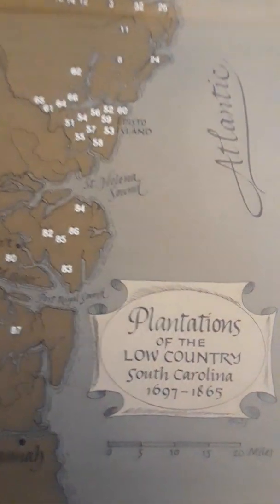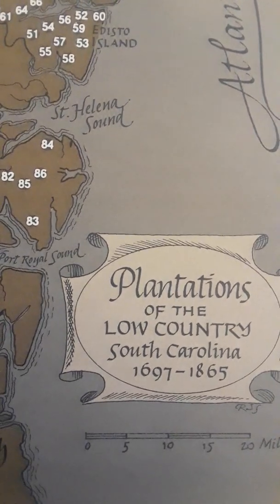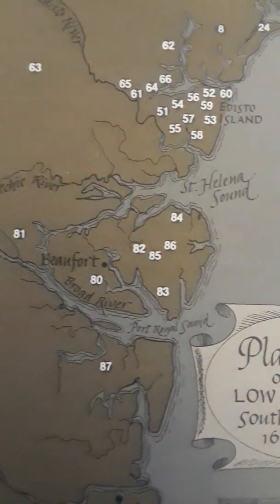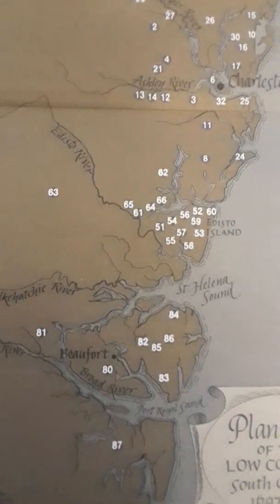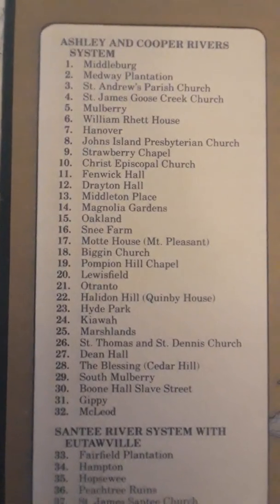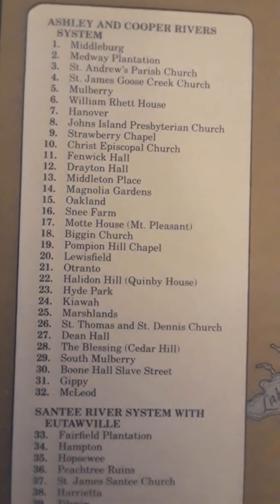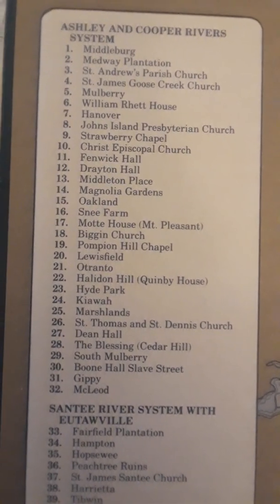In the corner here, it says Plantations of the Lowcountry, South Carolina. What you're looking at is the coast of South Carolina. If you look over here, it gives you the names of plantations all up and down the coastline.